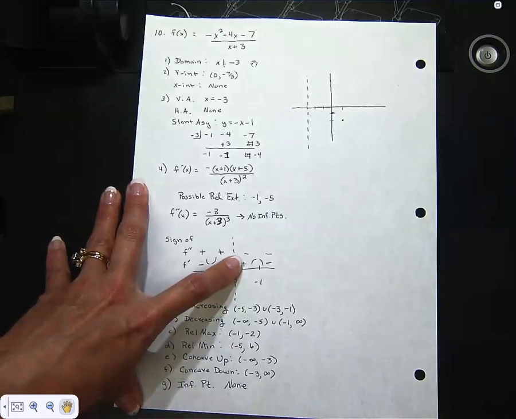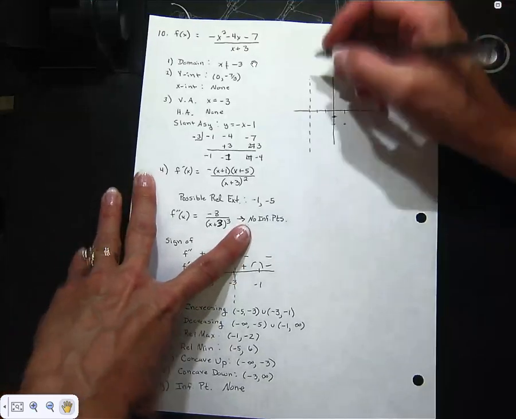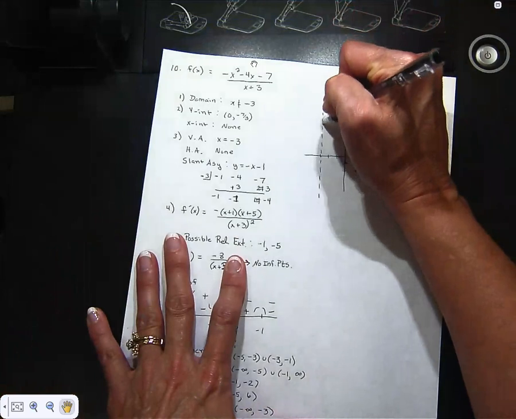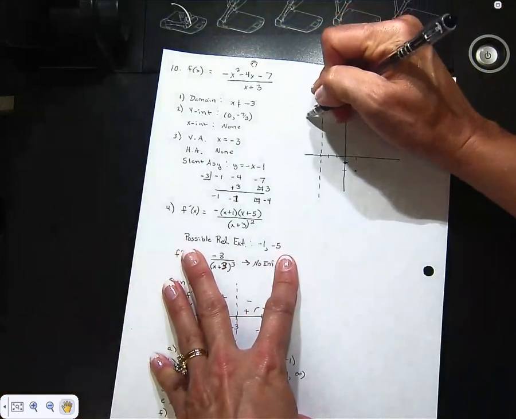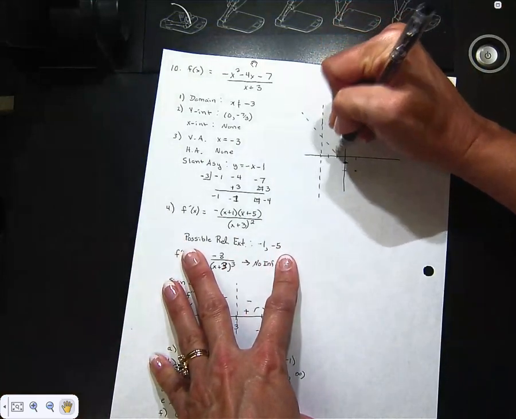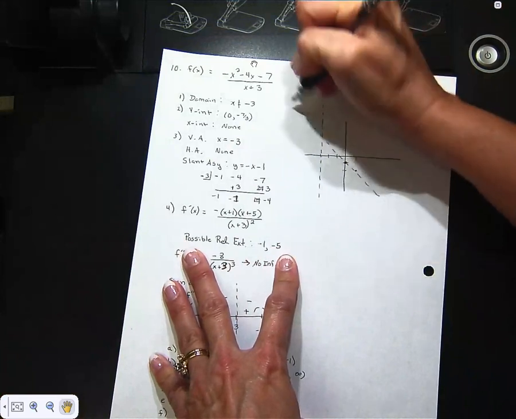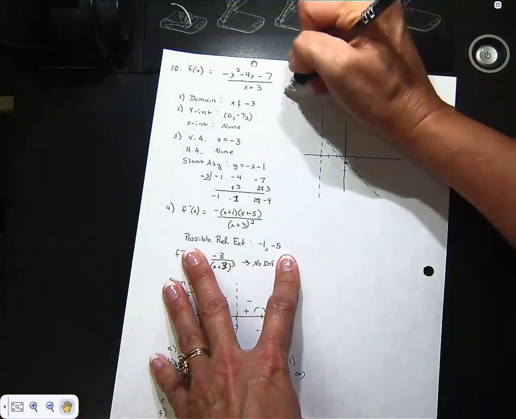Those aren't points on my graph. Those are points on my asymptote. And come on, straight line. Ooh, one of my better straight line days.